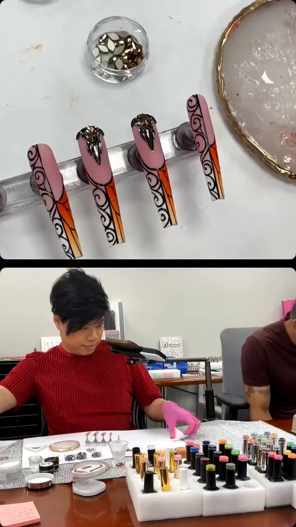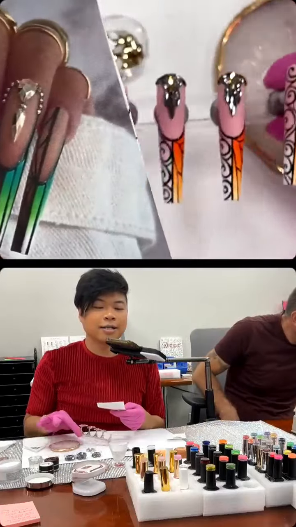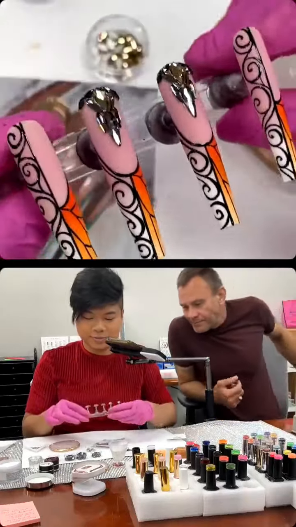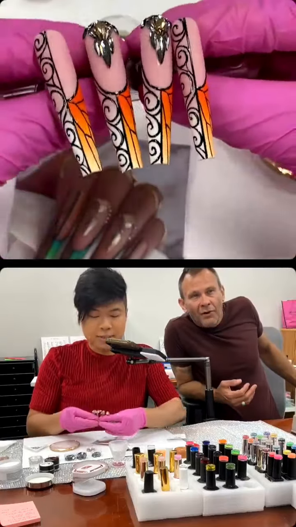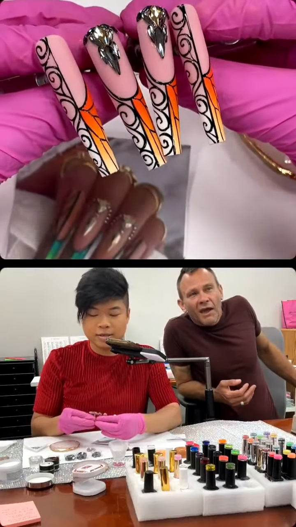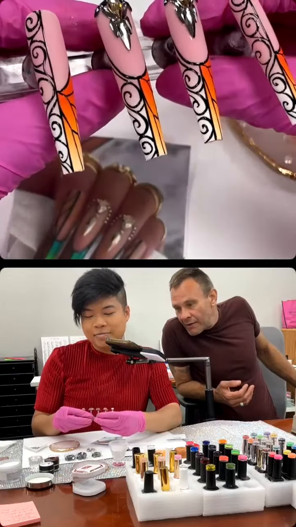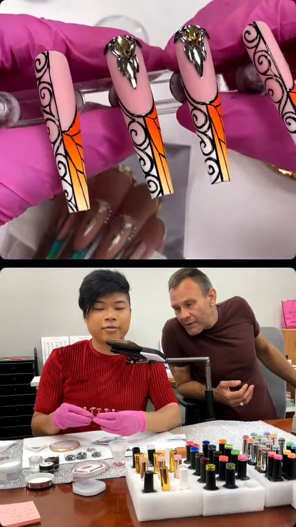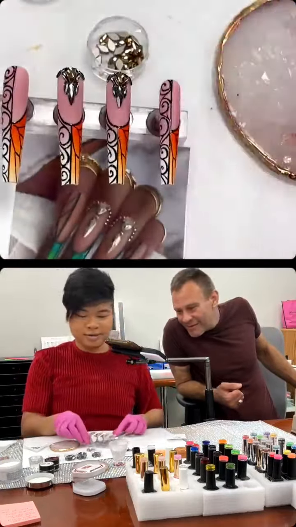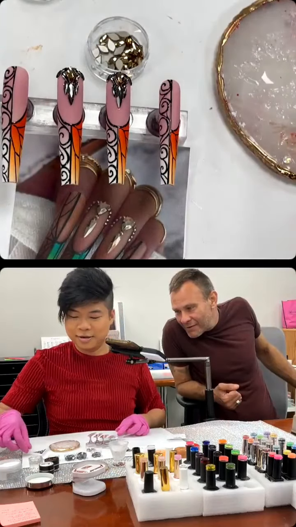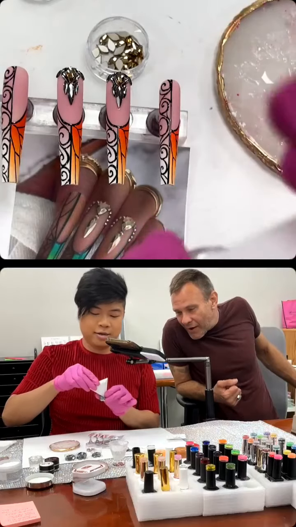So I transform this into this. See how I do that? And really, you can do anything with this. How long does it take? It takes me an hour and a half for me to demonstrate it. I think you can get it done in an hour.